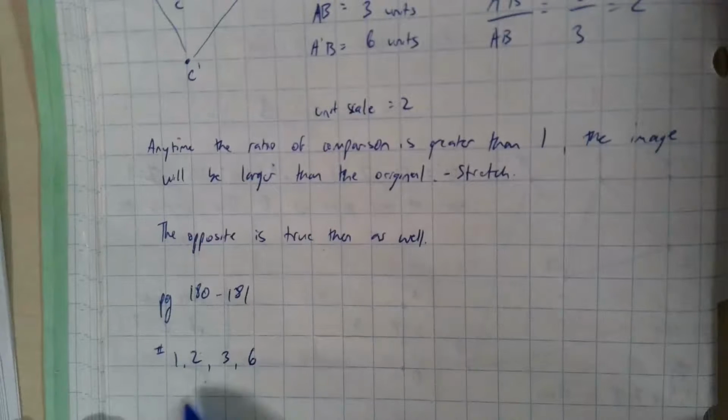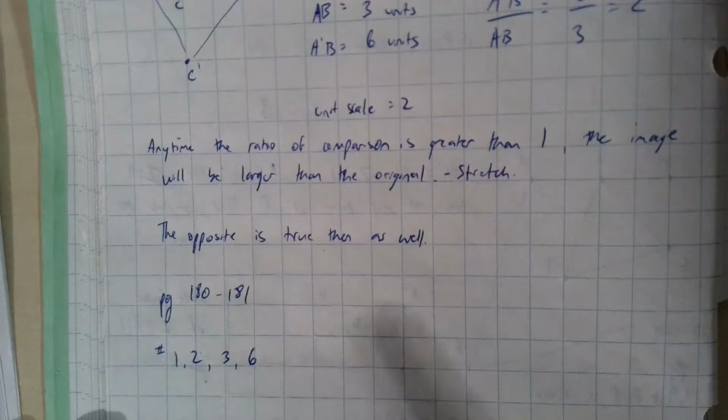This is sort of a summary of the last couple of pages, and I'd like you to do number 1, 2, 3, and 6 on page 180 and 181.